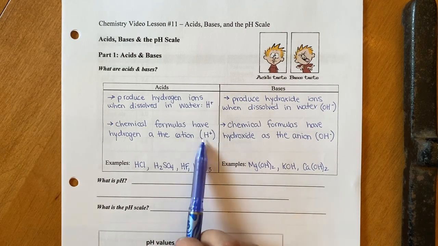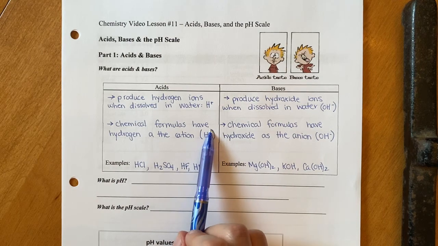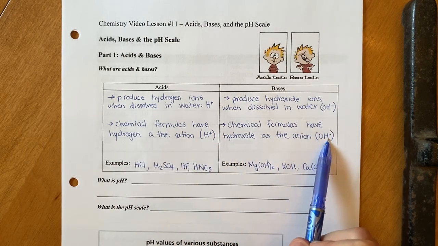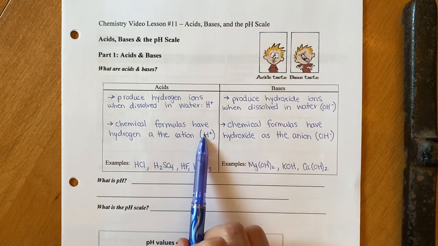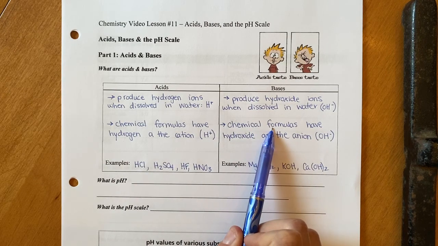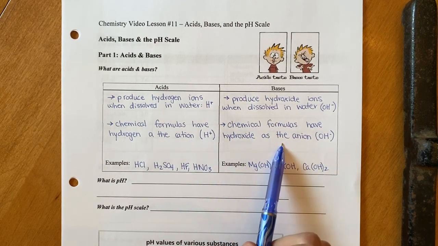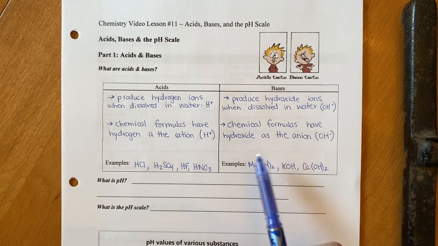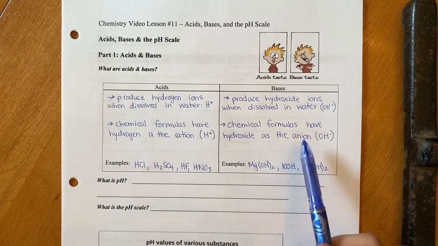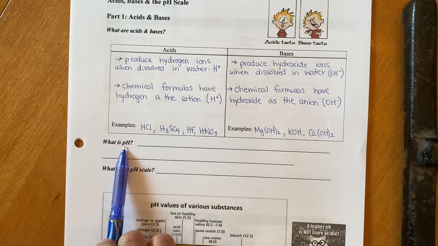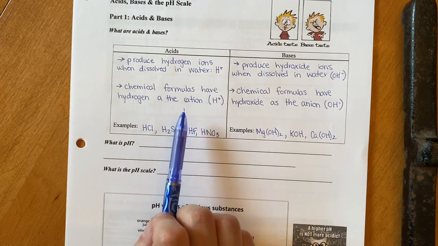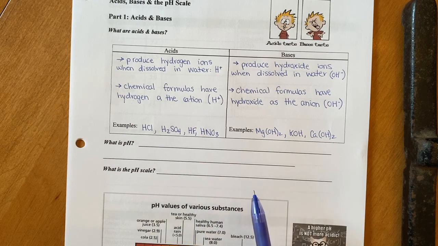Now you may notice that if we took an H+ and an OH- and put them together, that seems like it would make water. And you are completely right. So when you mix acids and bases together, if they're in equal proportions, then they'll make water and be neutral. We'll talk a little bit about neutralization reactions in a minute. But we use something called pH to measure the acidity or basicity of acids and bases.